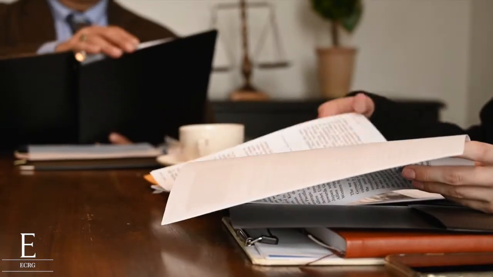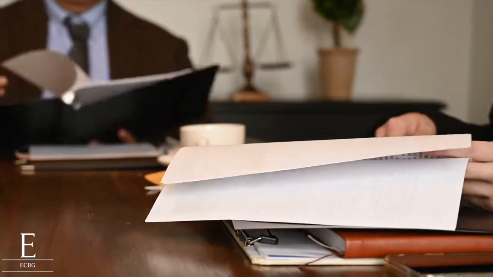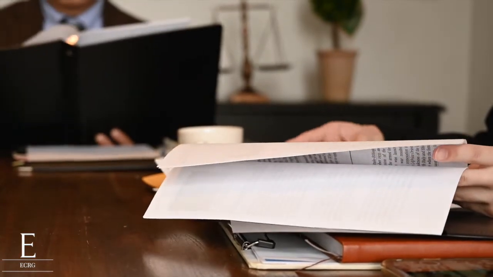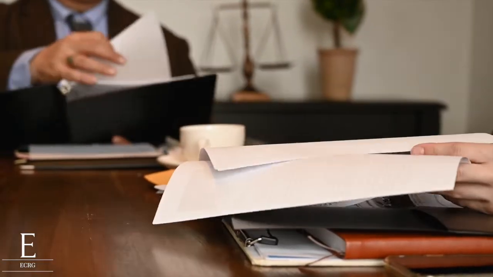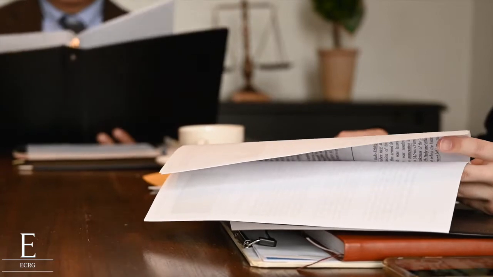But how do you do this review? How do you make sure everything is in there? Basically, what a review is going to accomplish is to make sure that the needed documents that need to be inside the file are actually in there. That's what it is.